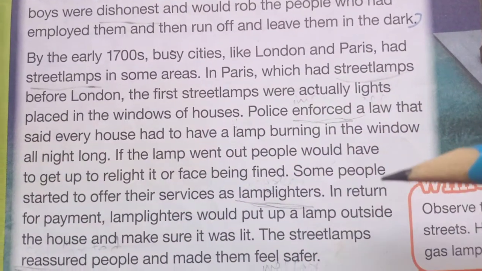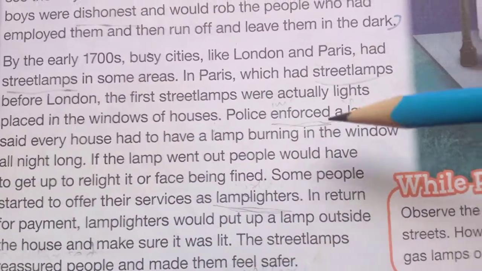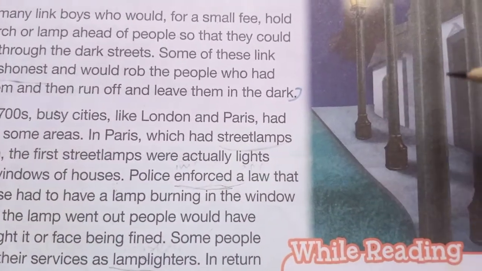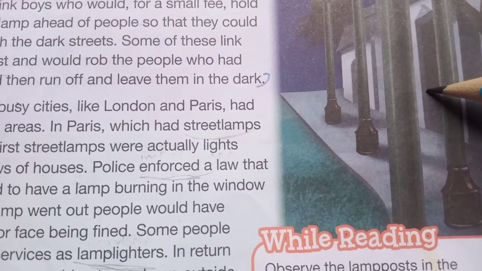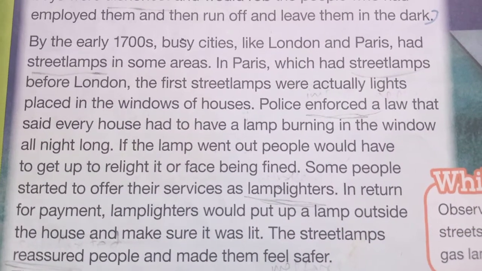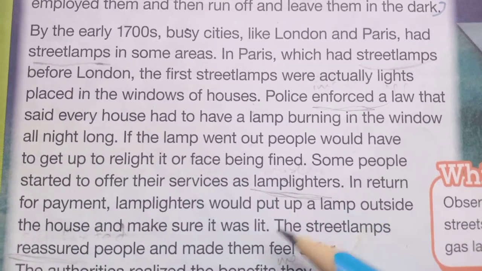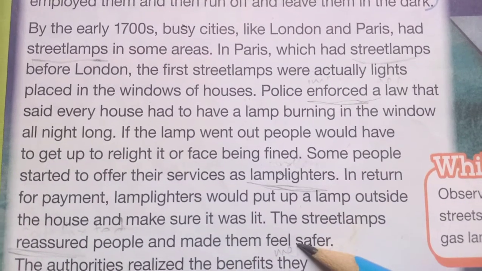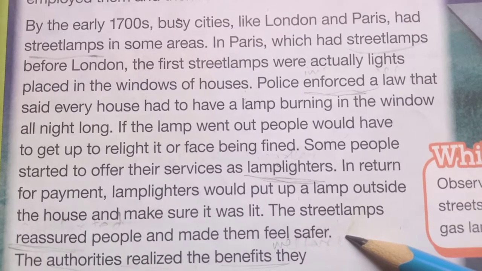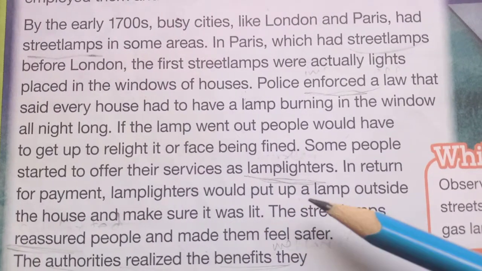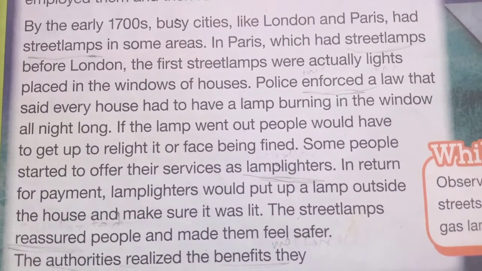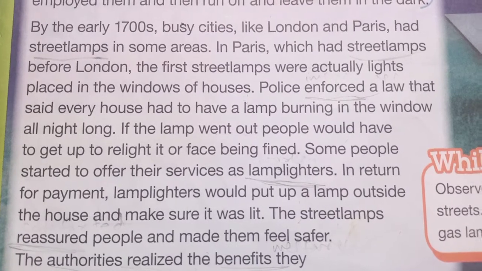Lamp lighters would put a lamp outside the house and make sure it was lit. So some lamp lighters started to offer a service to common people by putting up a lamp outside their window at night and lighting it, in return for some payment. The street lamps reassured people and made them feel safer. This step started to comfort people, in the sense that there was now light in the night, and they could feel safer and more comfortable.